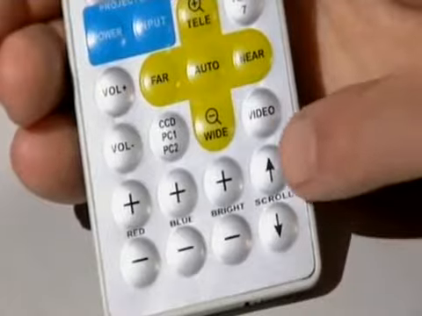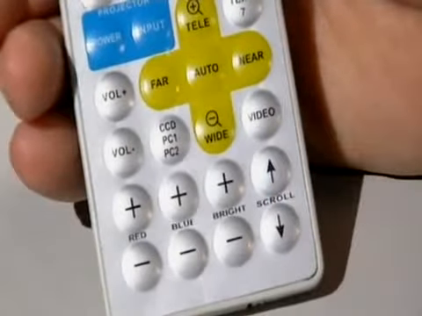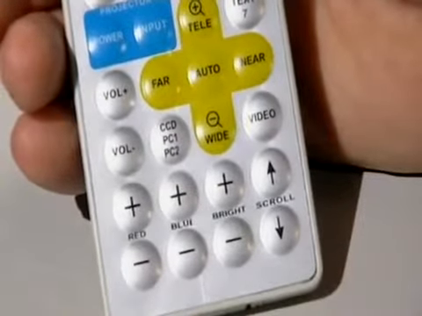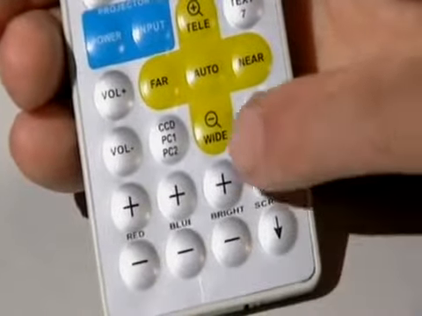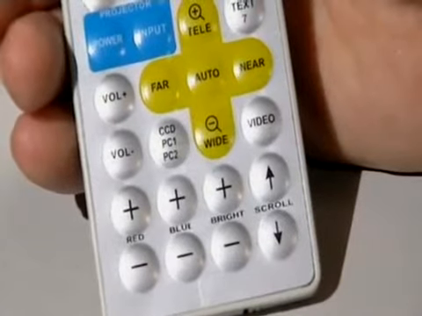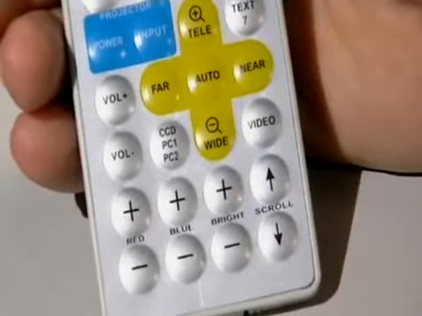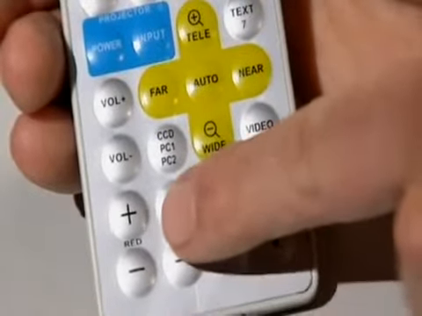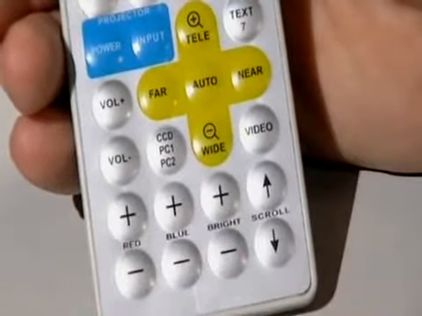On the bottom row we have the scroll button, which allows me to control the motorized head of the unit to scroll up and down the page. And the brightness button allows me to adjust the brightness on the image that's being shown through the video cap software, and also alter the contrast of the blue and the red within that image as well.